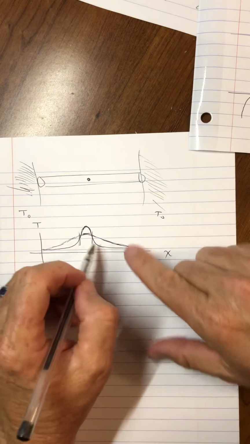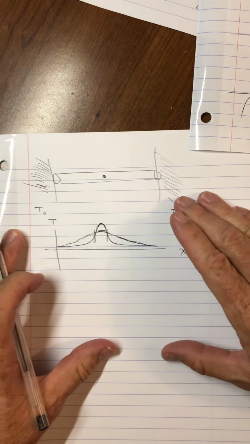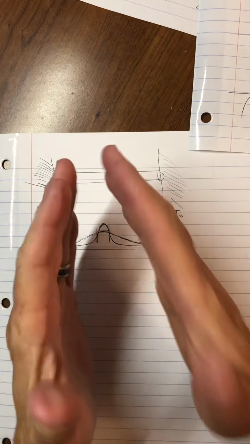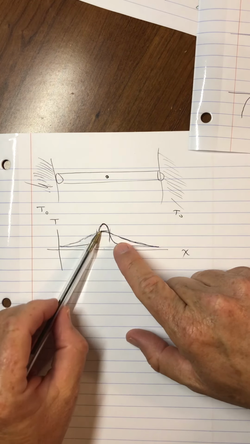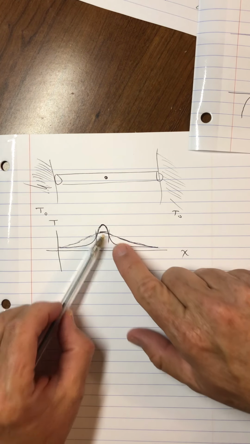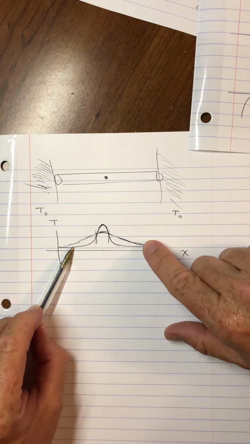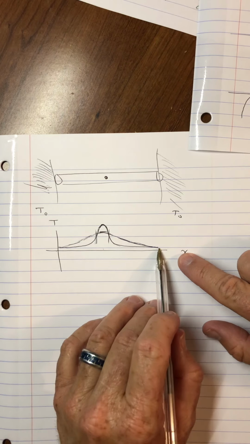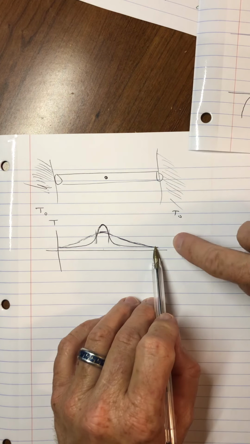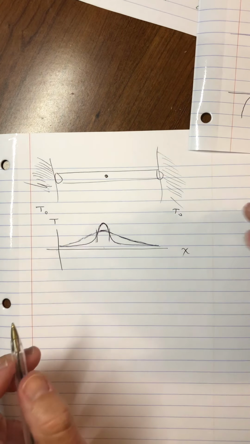So in this case, I can see that what was a concentrated high temperature has now spread out. And the high temperature is now cooled down, and the lower temperatures have risen. And maybe some energy has actually got a chance to flow out into the water, or maybe it hasn't yet.